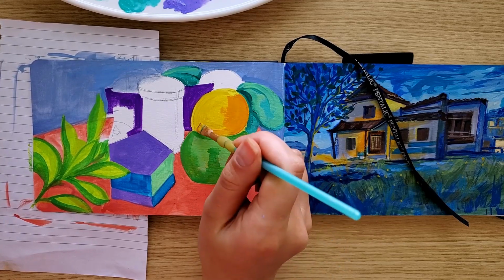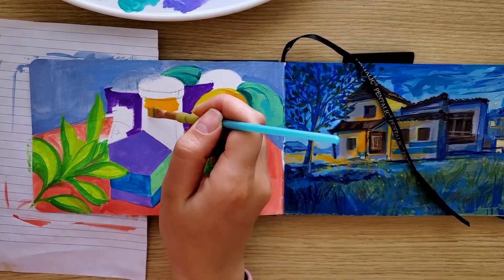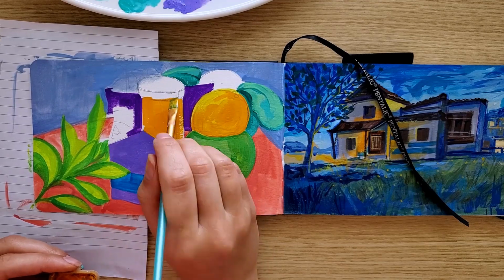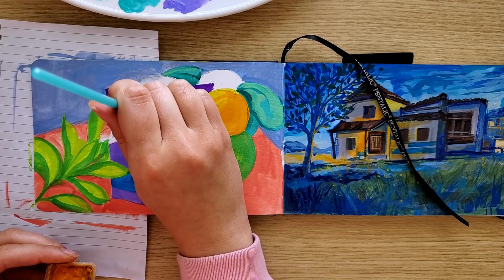I've noticed it was a bit hard to look at objects and paint them. Usually I use images from the internet and I'm very confident at painting from the photo. This time it was a bit challenging.